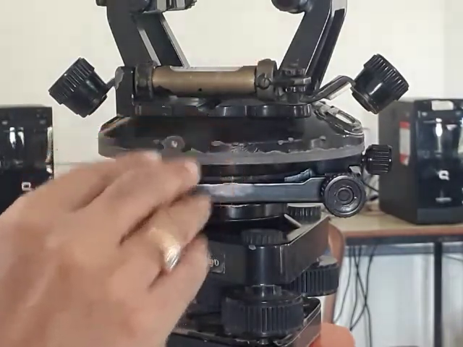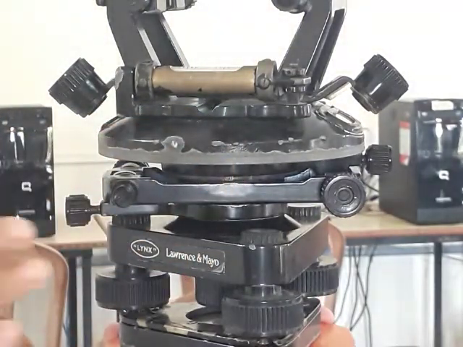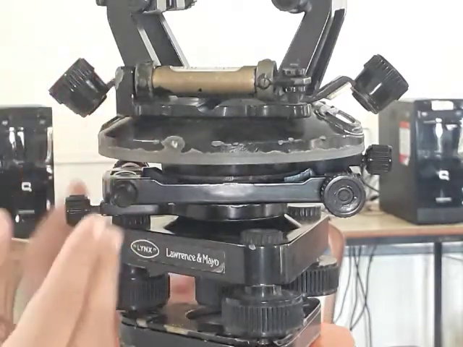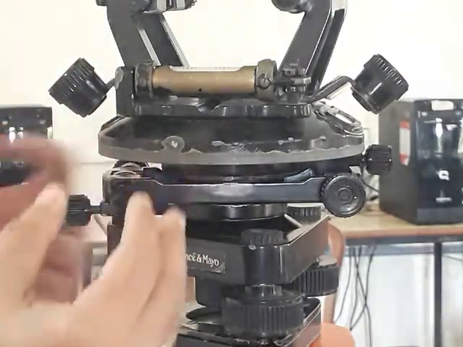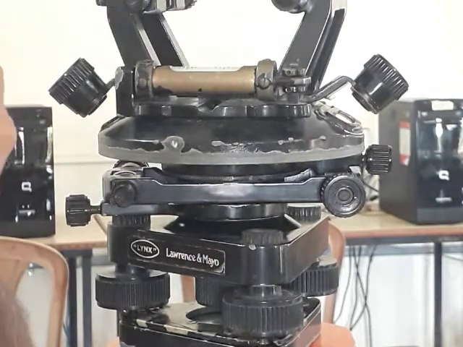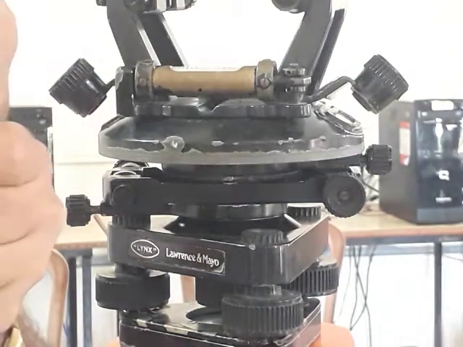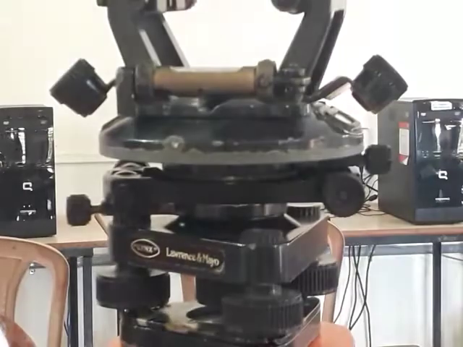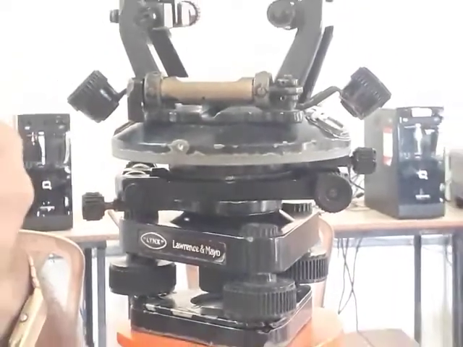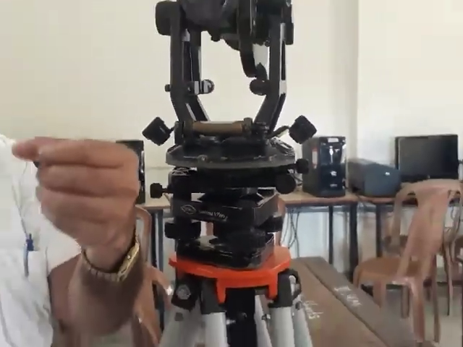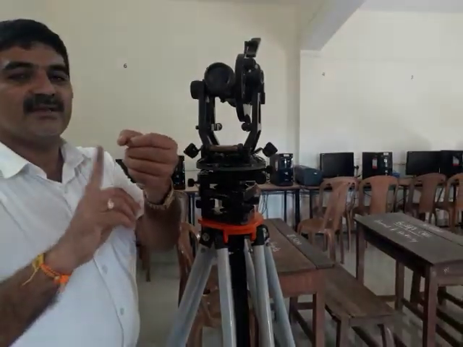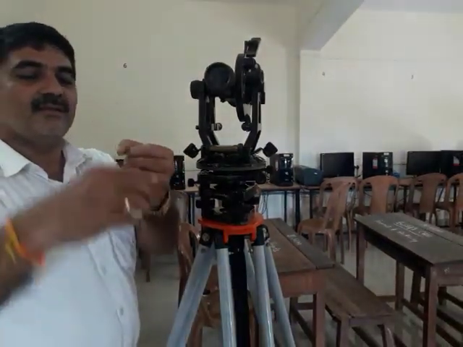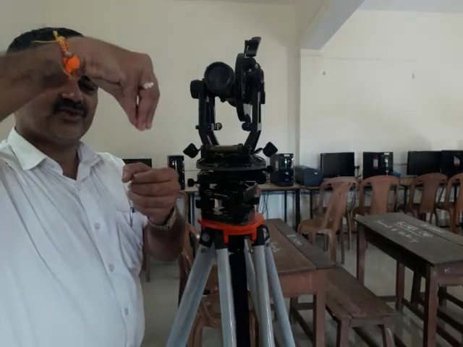Here there are two spindles, two axes: inner axis and outer axis. The upper plate and lower plate are like this. This is the outer axis, this is the inner axis, one inside the other. The outer axis is hollow conical, the inner axis is solid conical.